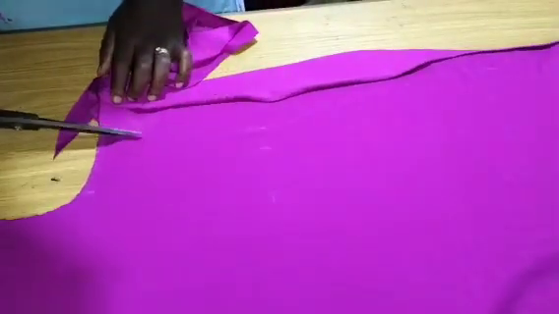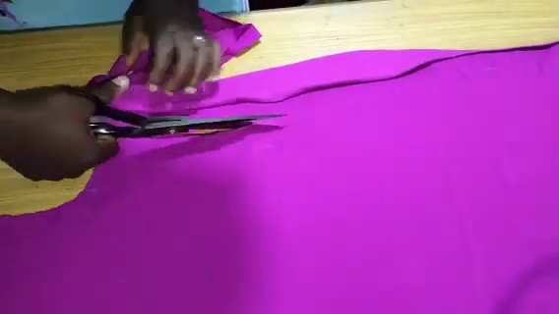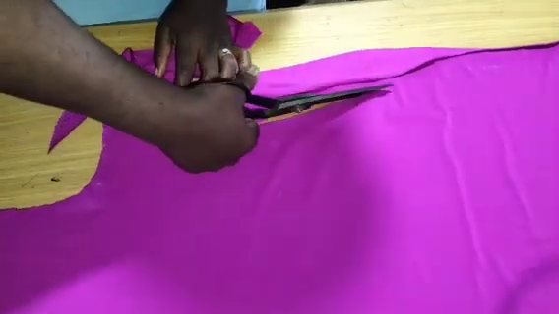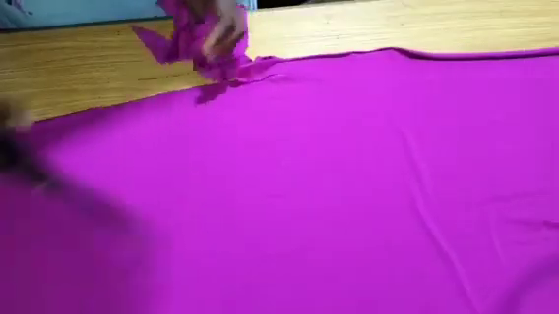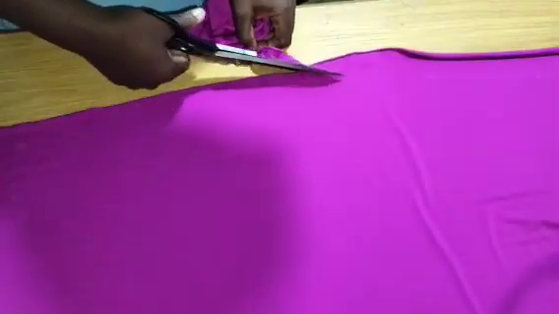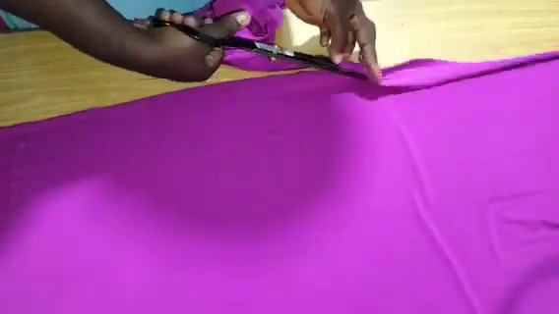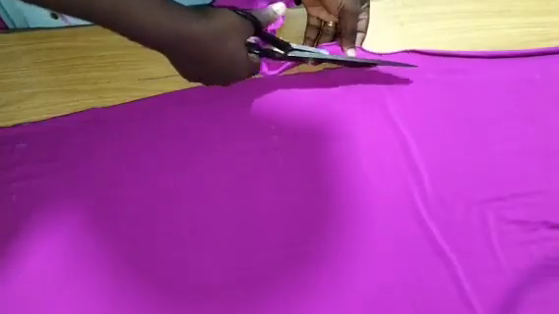Then I'll cut from the side to the waist to the hip. So I'll cut it all the way from there. I'm taking it all the way to the hem.